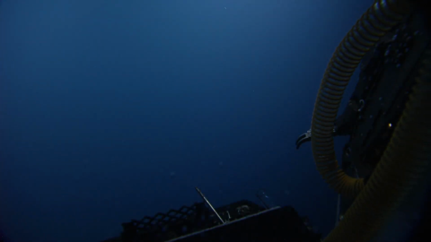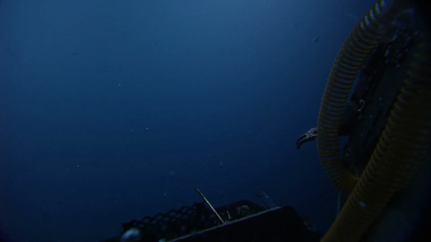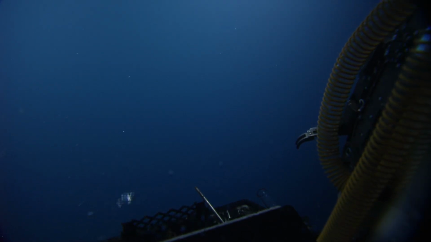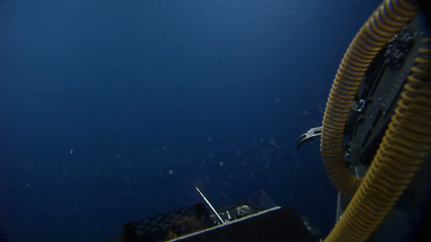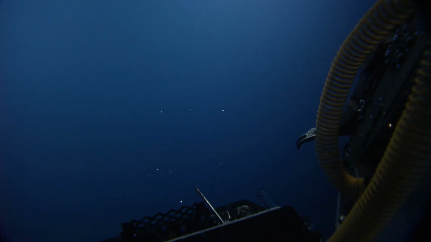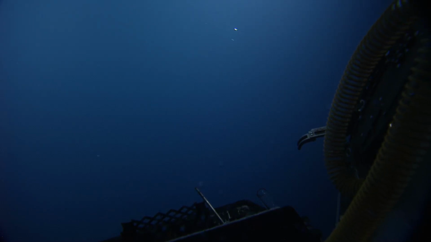Control deck, that is Herc away. Being Herc away. Control deck, Hercules is past the transom.